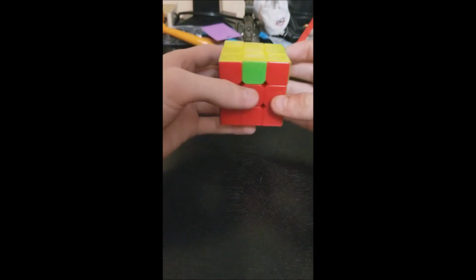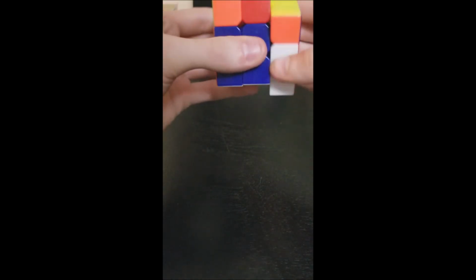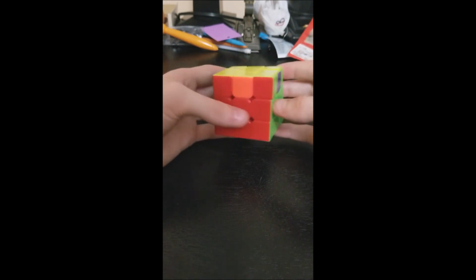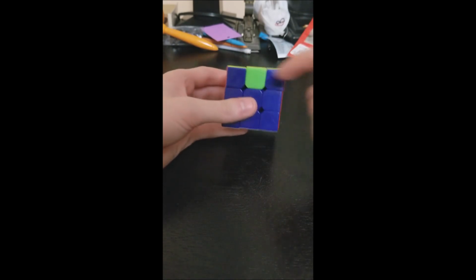Okay, so here's another case. Here's a case where all four are not solved. So I just taught you left to right. Now there's an opposite algorithm going right to left, which I will teach you now.